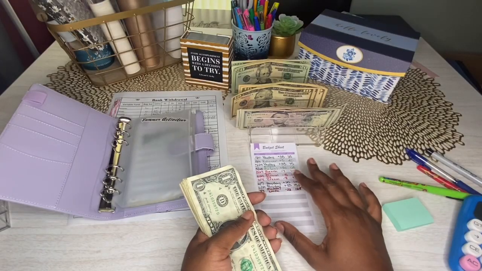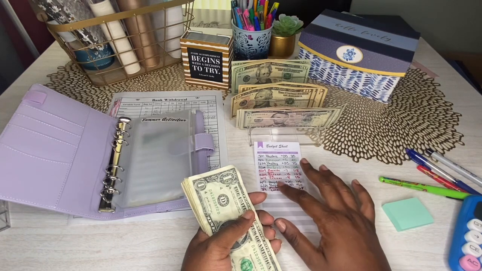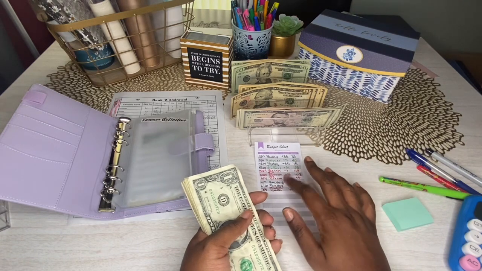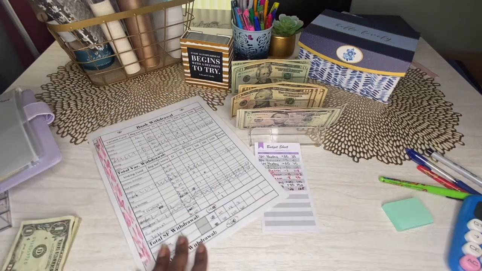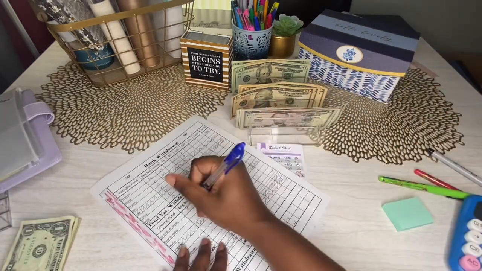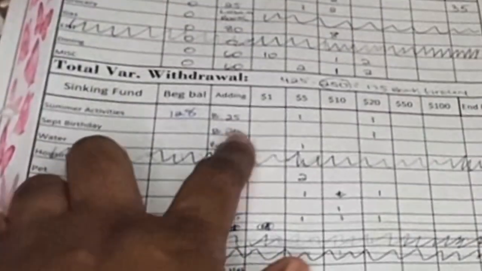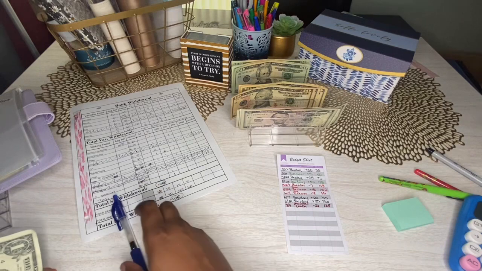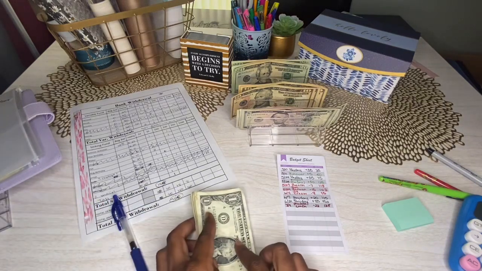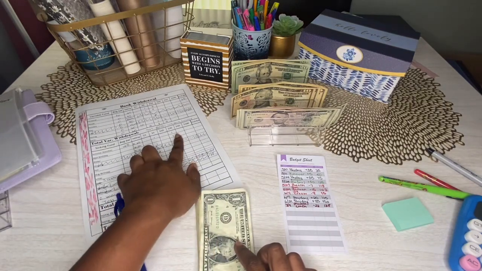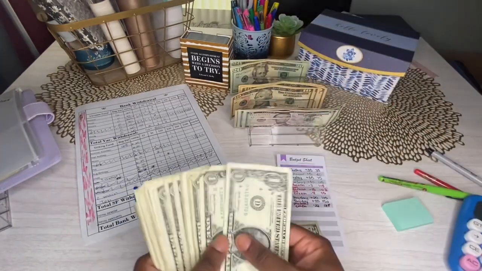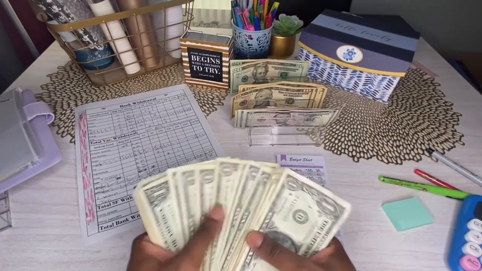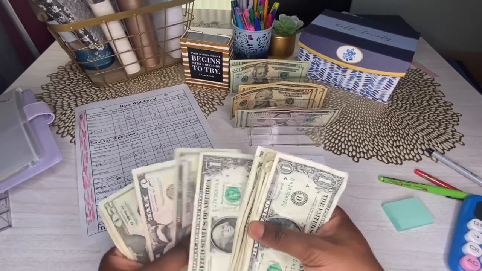So right now there's $128 in summer activities and we're going to add, oh, I didn't fill out the beginning balances of these. I guess I could do that after. I'm not too worried about that. So 128 and we're adding 25. We're adding a 5 and a 20. Just going to organize this first. Oh, there's a lot of ones in here.